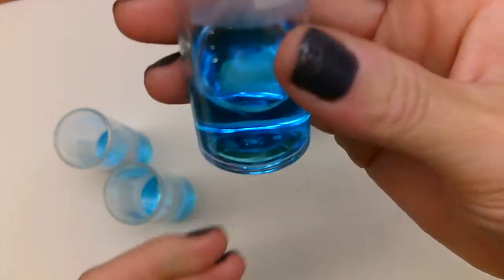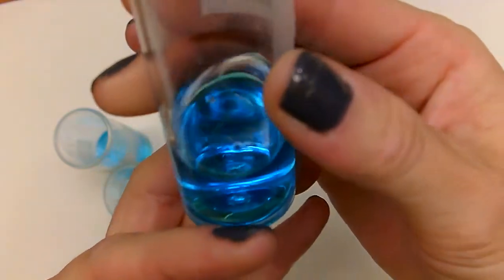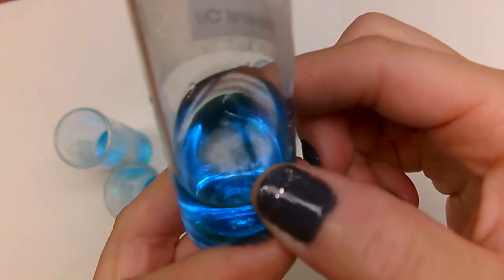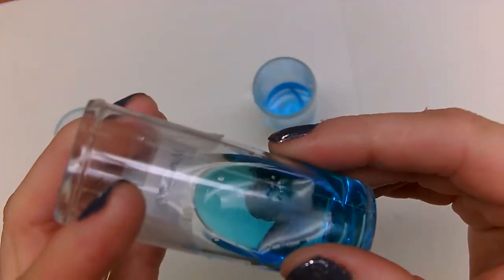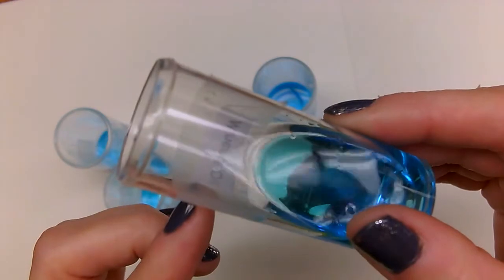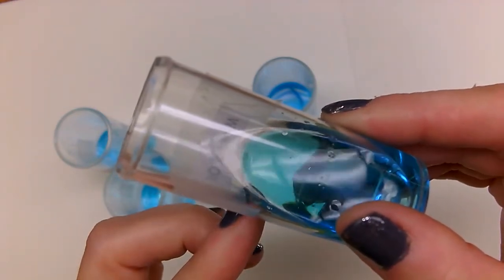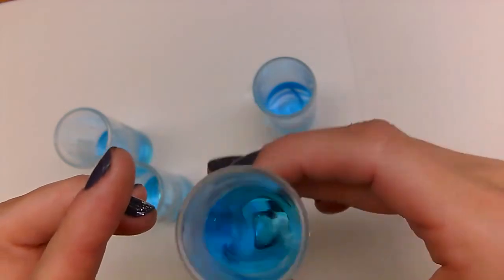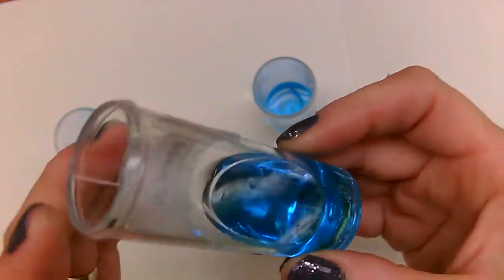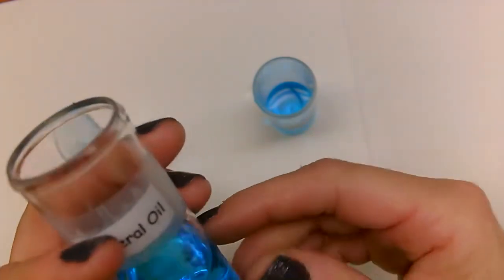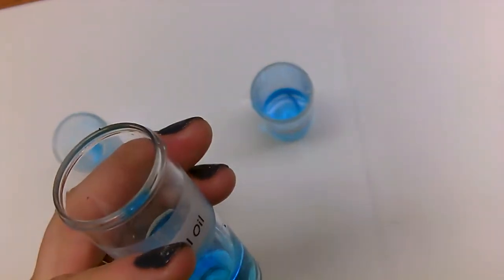There we go. You can see that there's a layer of mineral oil on top of the water. Okay, so it's pretty hard to see from this angle, but we have a layer of oil on top of our water. Okay, so you can actually see it when I do that. So you can see right here is the mineral oil layer, and then you have the blue water layer. And even if I swirl it together or mix it up, it still separates. Okay, so we're going to say that mineral oil is not soluble in water.